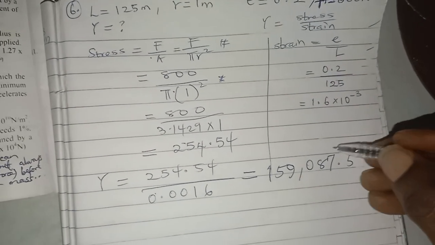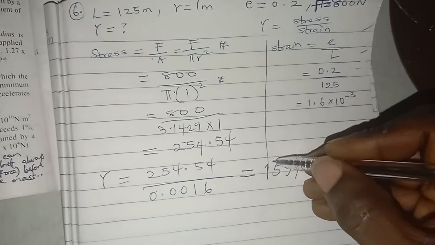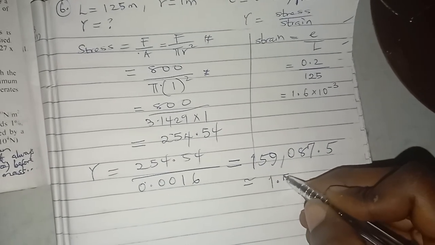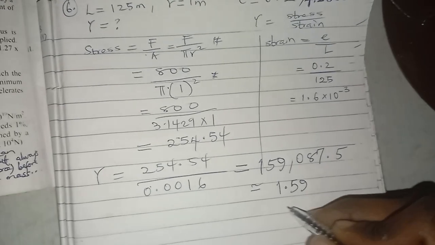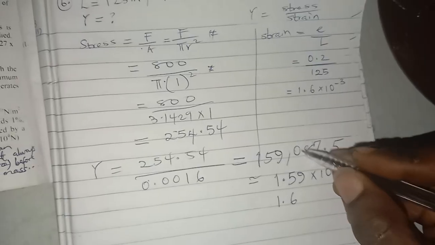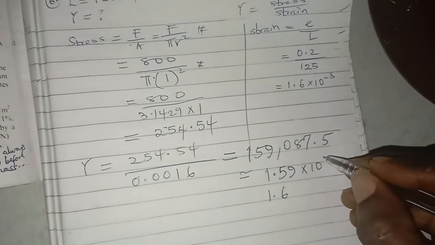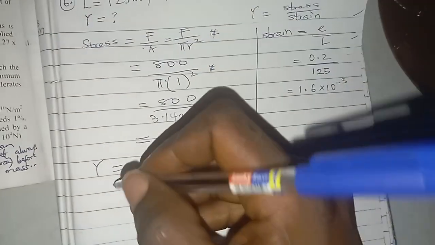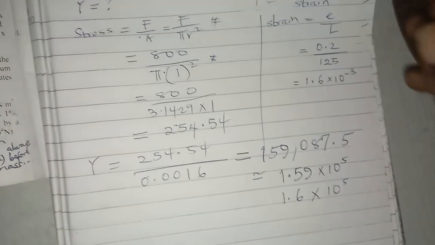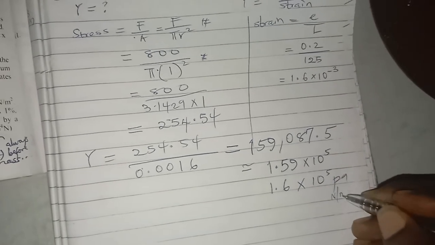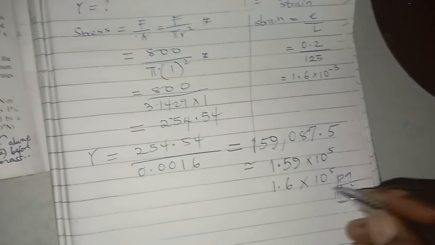And if you approximate this, it can be rounded up to 1.59 or 1.6 times 10 raised to power 5. So there you have it. It's in Pascal, or you say in Newton per meter square. So whichever one, this is your final answer.